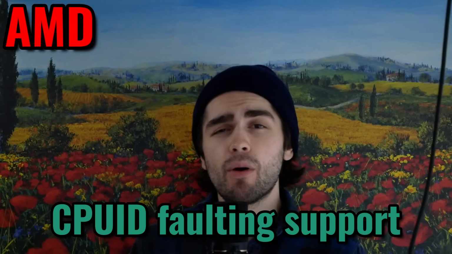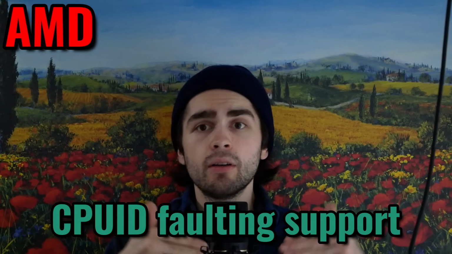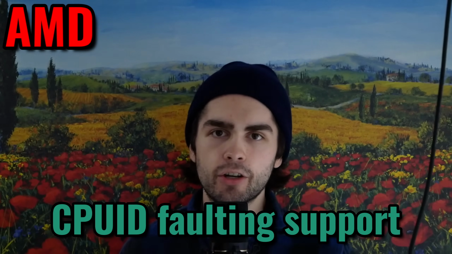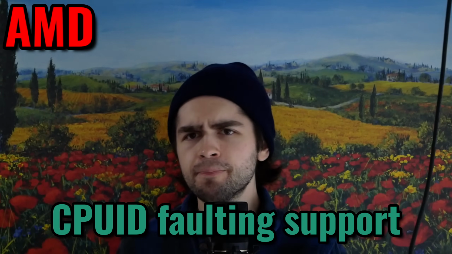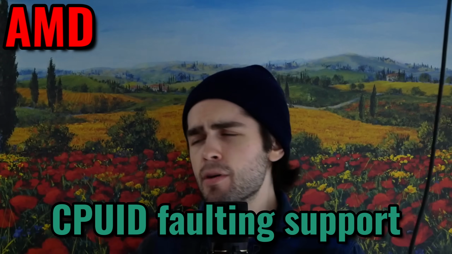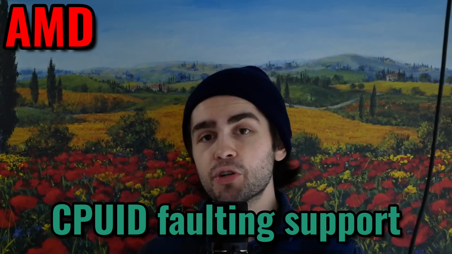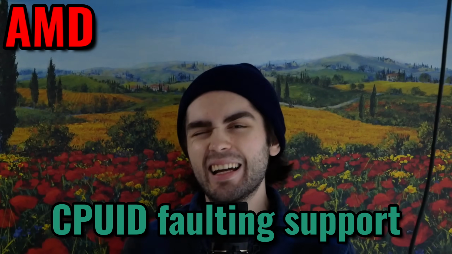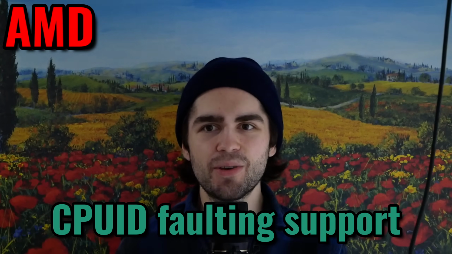So CPU ID faulting is the ability to make a fault whenever you run CPU ID on something else than the kernel. So the kernel can know what features you have, but if you have a VM or some kind of user space thing running, you should be able to lie to it, right? You should be able to say to it whatever you want.